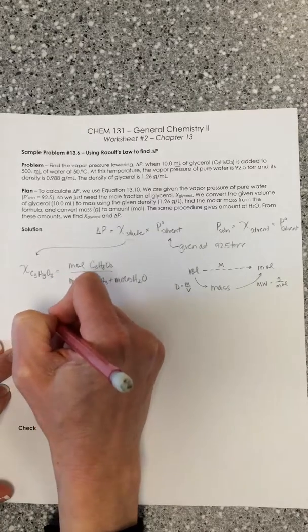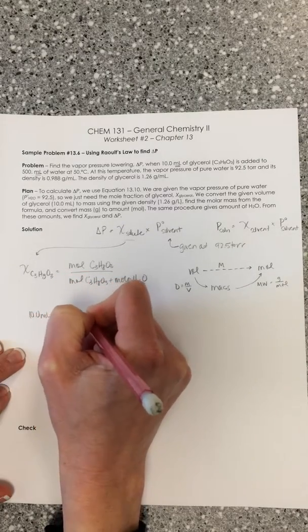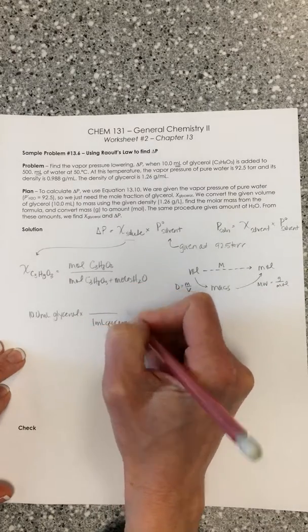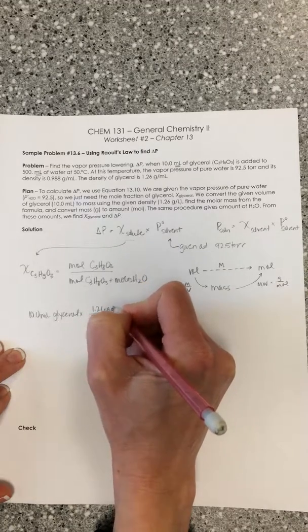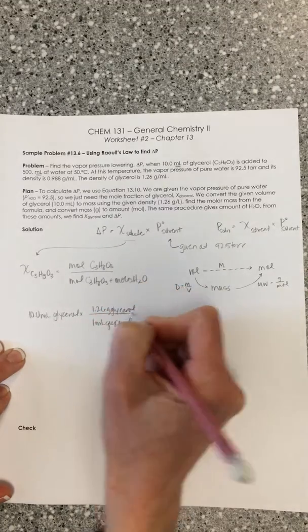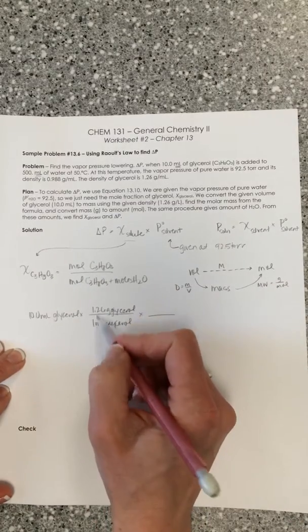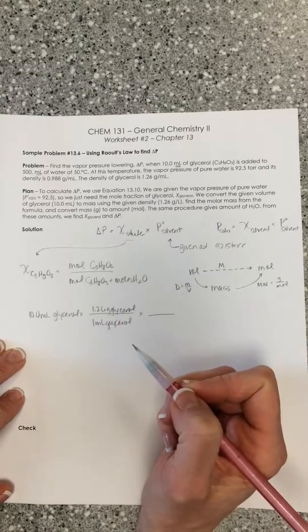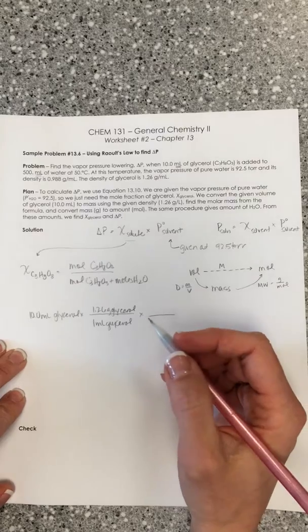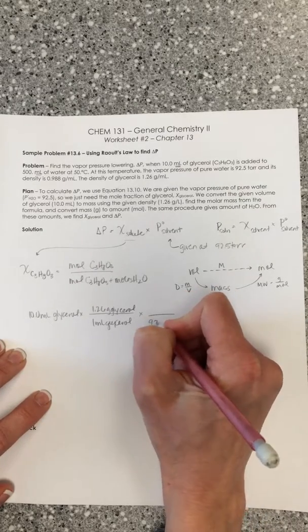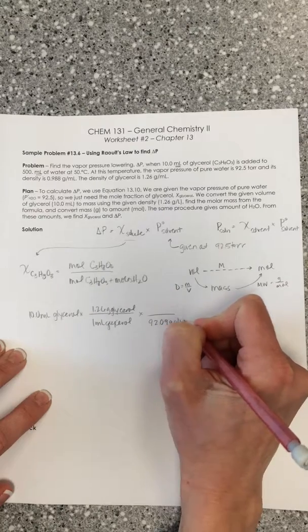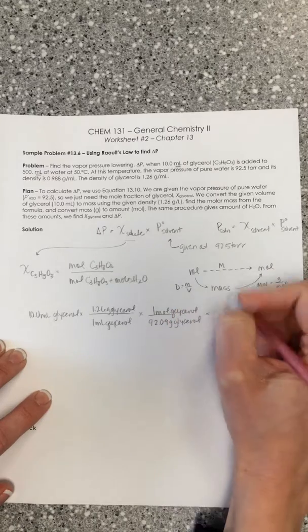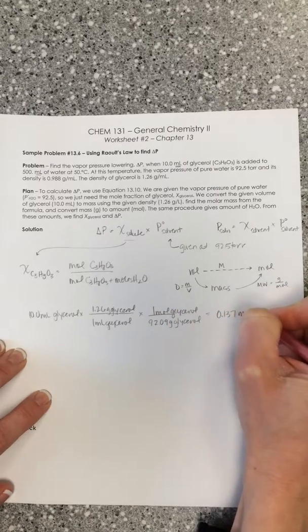So we've got 10 milliliters of glycerol times the density of glycerol. 1 milliliter of glycerol is 1.26 grams. And again, having units here is really important to make sure that we put the 1.26 on top here with its correct unit grams, and 1 milliliter goes on the bottom there. If you inverted this, you'd have a slightly incorrect answer. 92.09 grams of glycerol for 1 mole of glycerol, and that's 0.137 moles of glycerol.